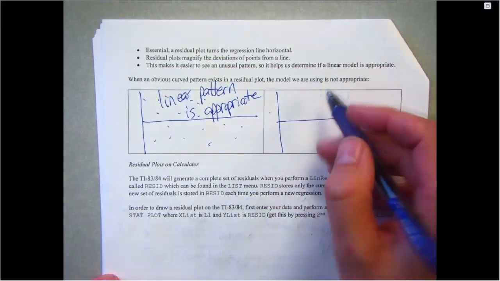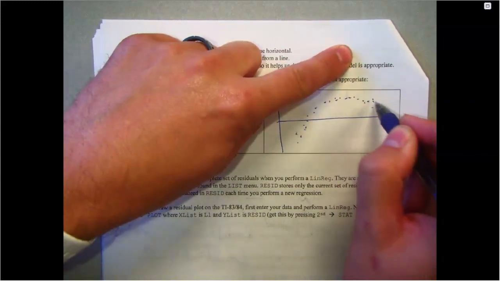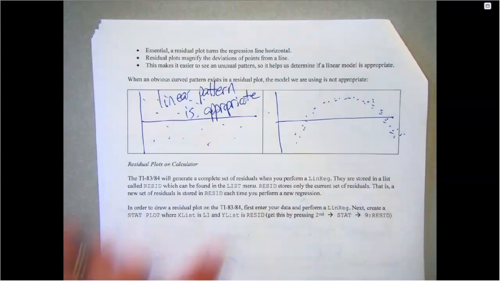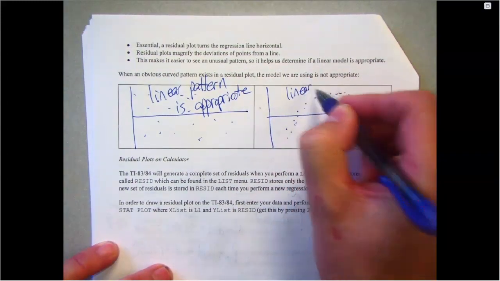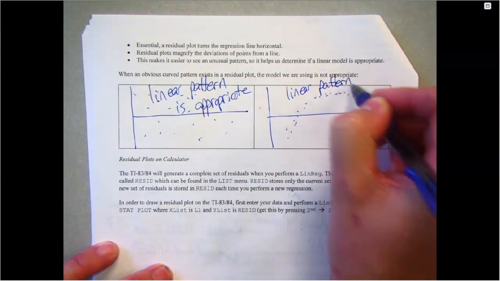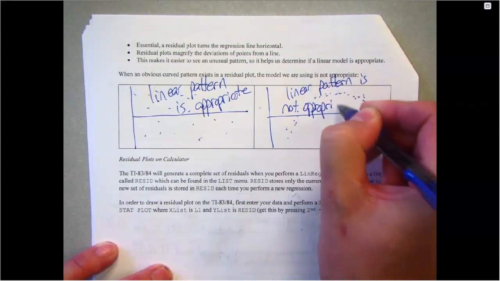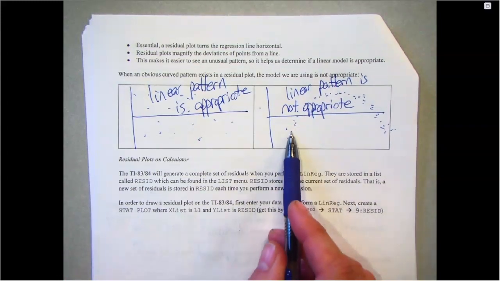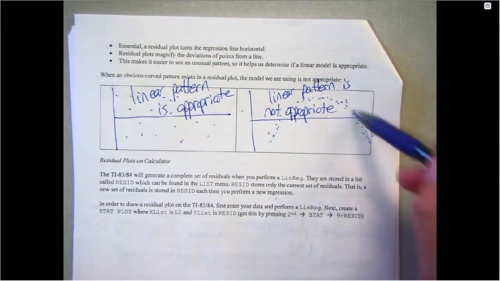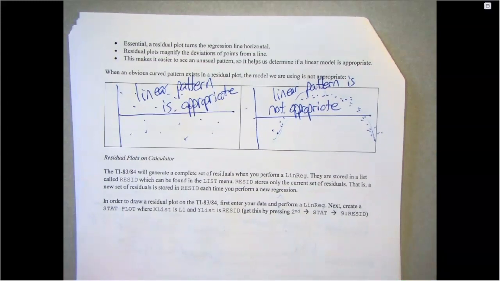What you sometimes see, and is bad, is a very clear curved pattern. So something like that. This would mean a linear model is not appropriate. Basically this would mean I could have done a better job by using some kind of curve instead of a line because my data is curved. So that will come up in the homework.